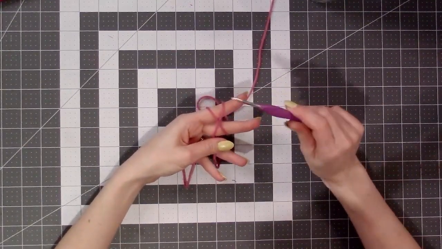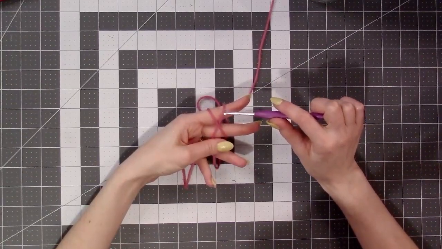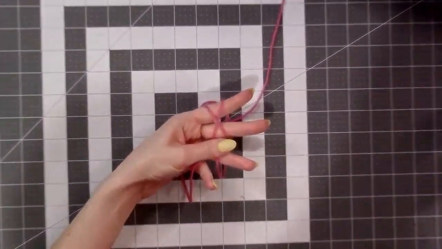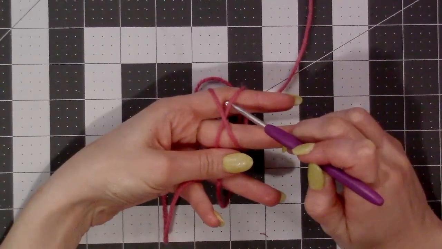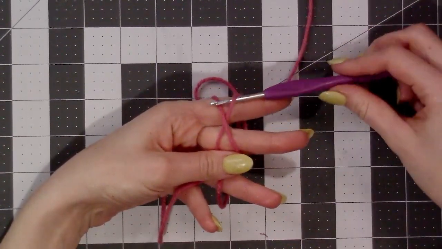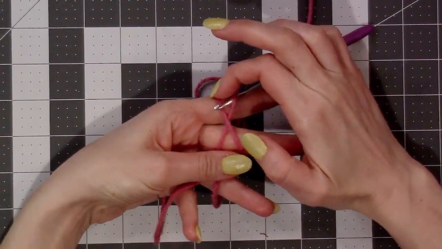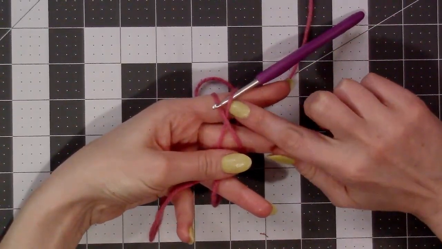Then we take our crochet hook and we're going to go underneath the top right, this yarn right here. Zoom in a bit. Underneath this top right line. Okay, so everyone go underneath. And then our next goal is to take this yarn here that I'm pointing at, this top left of our X, and I want it to go underneath this here.